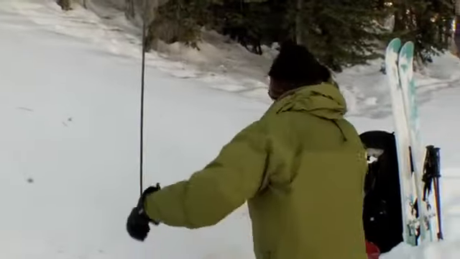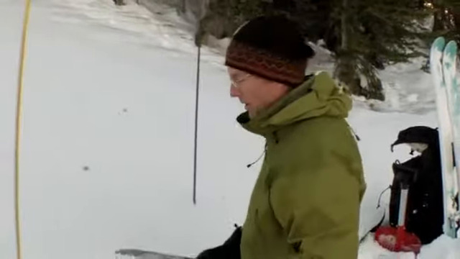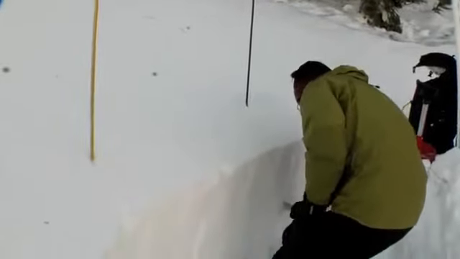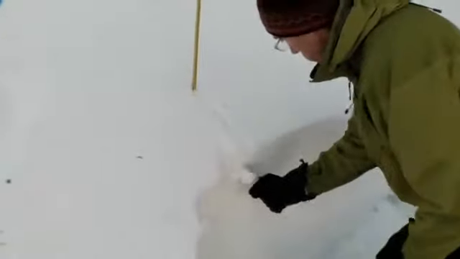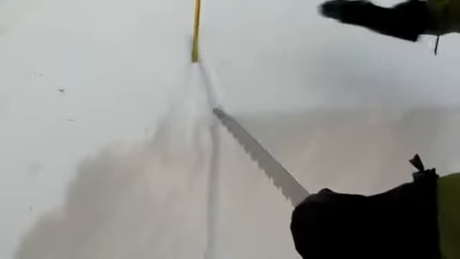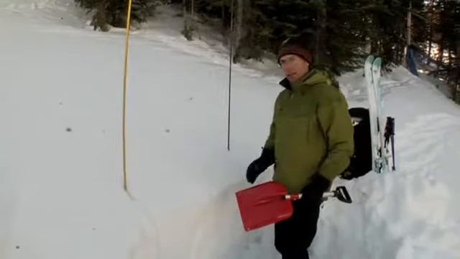Now, I like to then take a snow saw and make sure my sides are nice and straight. So you can go ahead and isolate those. By isolating the sides, we make sure that that block isn't going to bind when it's sliding out. So we don't want it binding at all on either edge. Now we're ready to do the test.